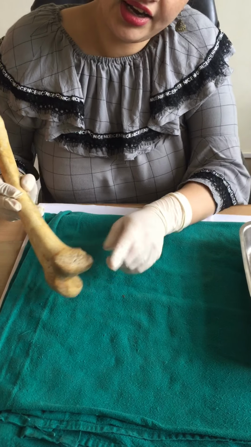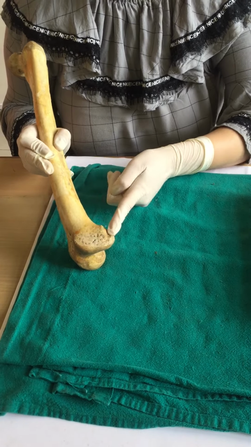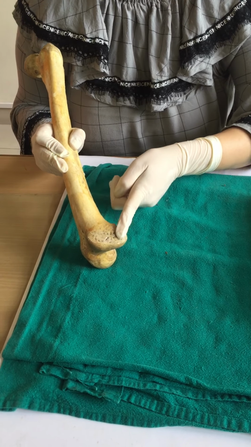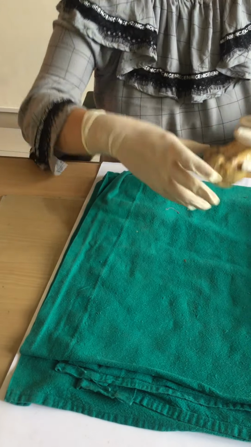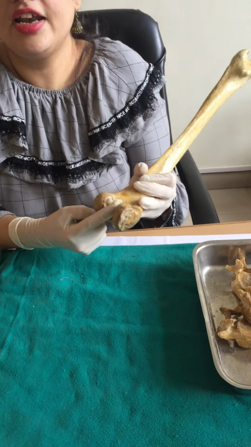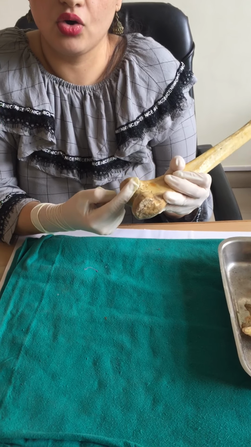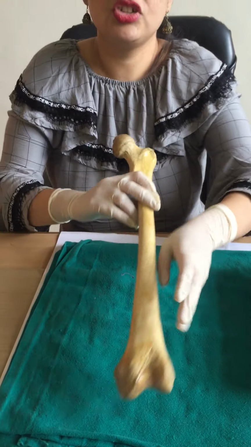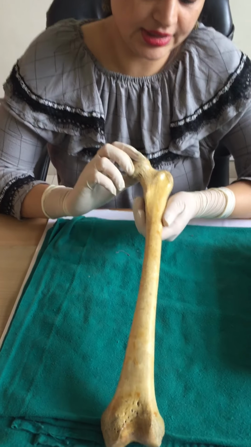On the lateral side, below the lateral epicondyle, it has a groove called the popliteal groove, which has the insertion of the popliteus, right? In between both condyles is the condylar notch. So this is the condylar notch, right? So this is all about the general features. Now I will tell you the muscle attachments.